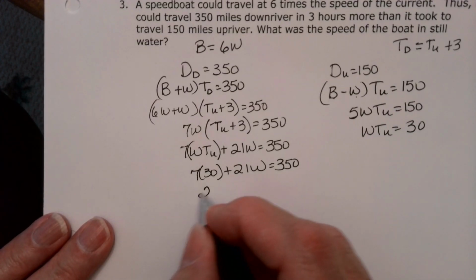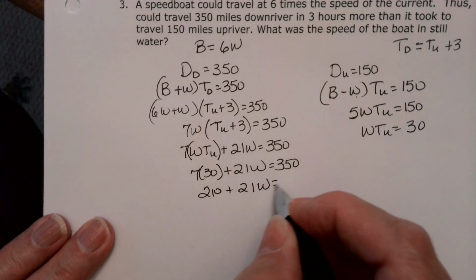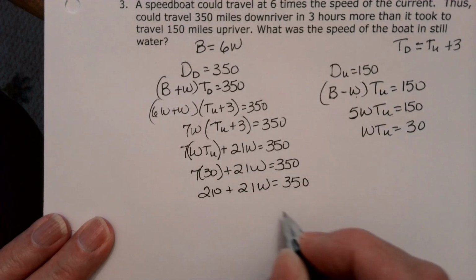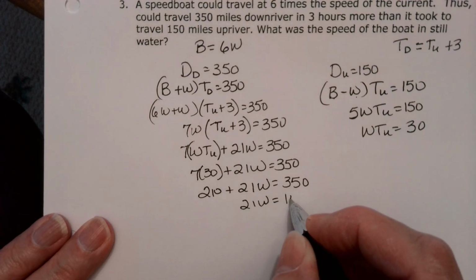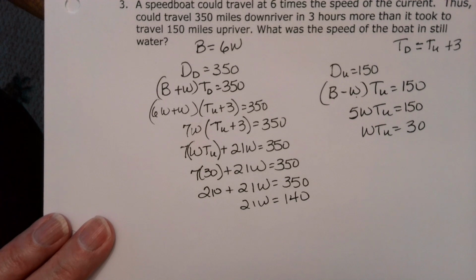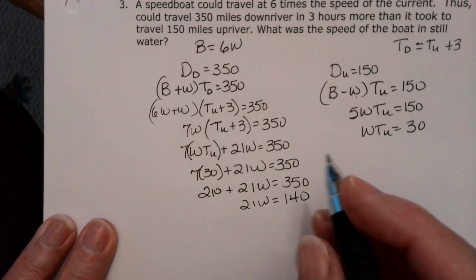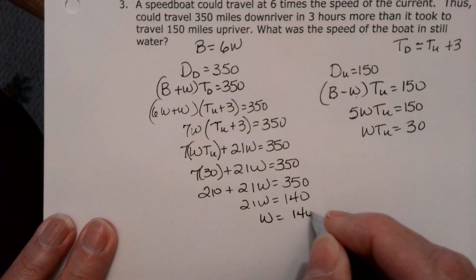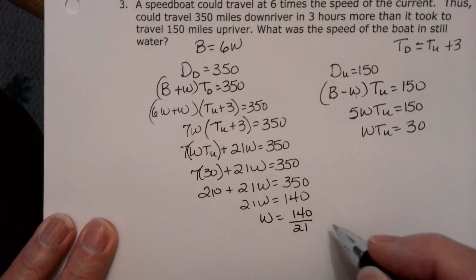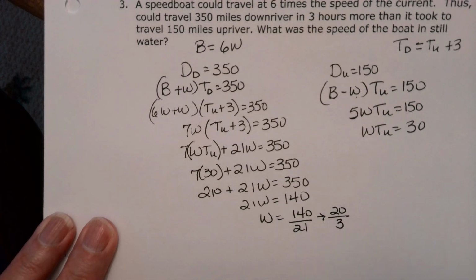And then when this becomes 210, now remember, we are now just down to one variable. So when I subtract 210 from both sides, I get 140, right? Am I doing that right? So the water speed then is going to be 140 over 21. Now 7 will go into this 20 times, 7 goes into that 3 times.